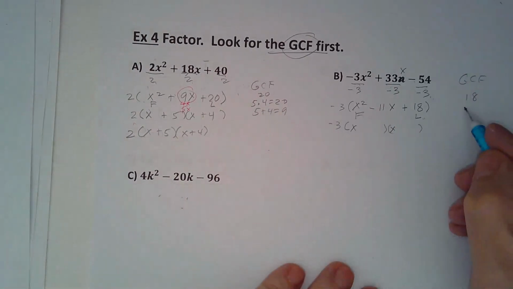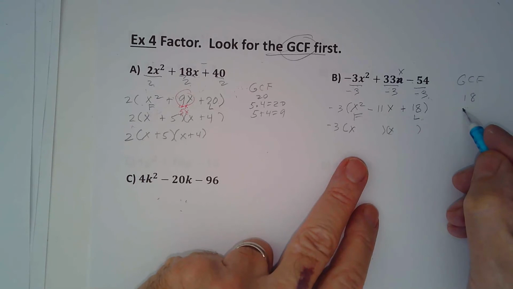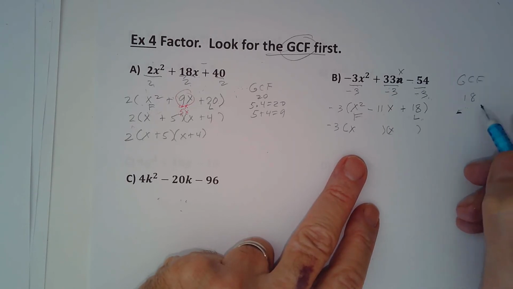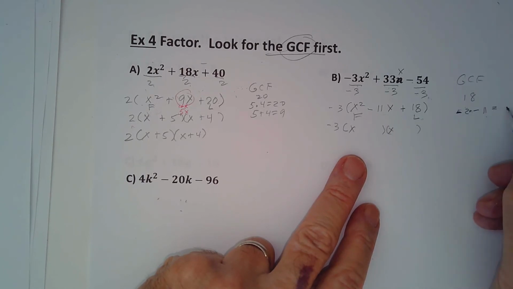Okay, so how about, and we want negative 11. If you want negative 11, you have to be able to add together 2 negative numbers. You need negative 2 and negative 11. Okay, so negative 2 times negative 11, negative divided by negative is positive 18.